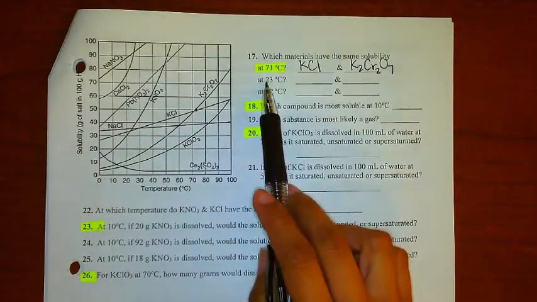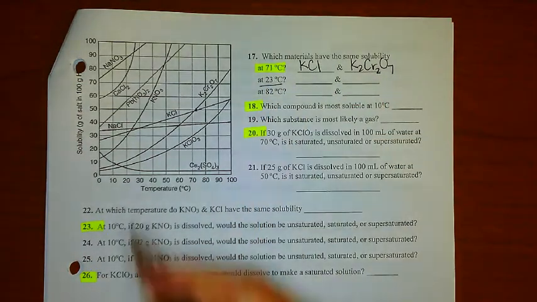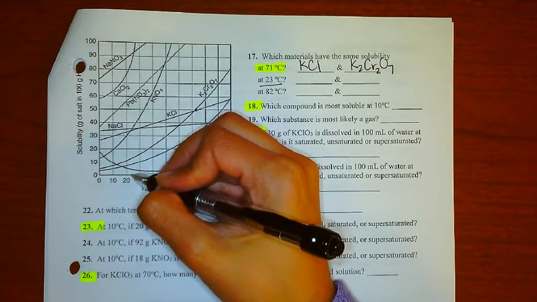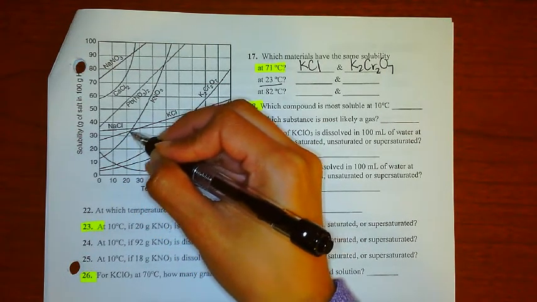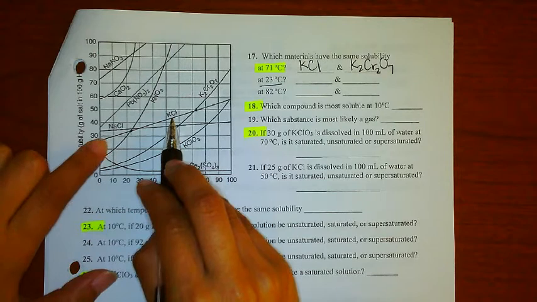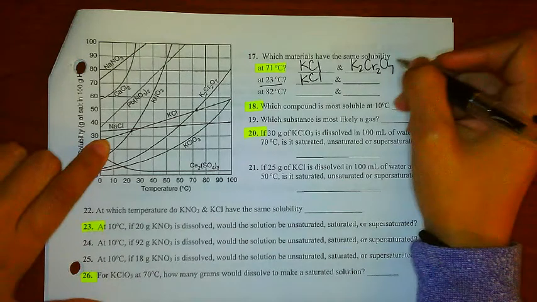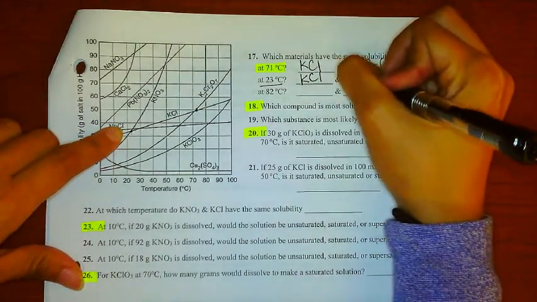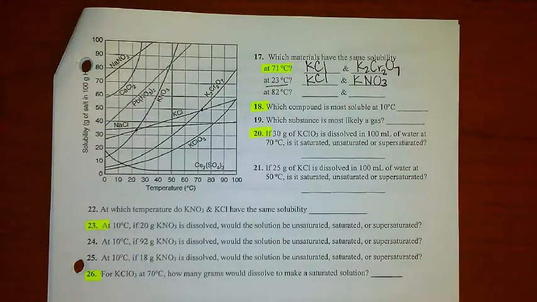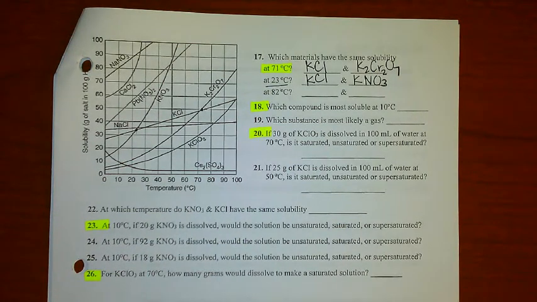Okay, so again, I'll just go ahead and do the same thing for 23 degrees Celsius. I'm going to find 23 degrees Celsius, and go up until I find where 2 lines intersect. And then I have potassium chloride. Those are my 2 compounds that have the same solubility at 23 degrees Celsius. Alright, so go ahead and try to do that last one on your own.